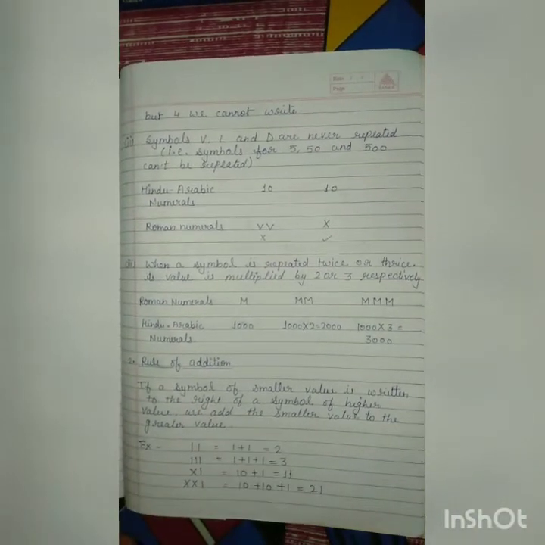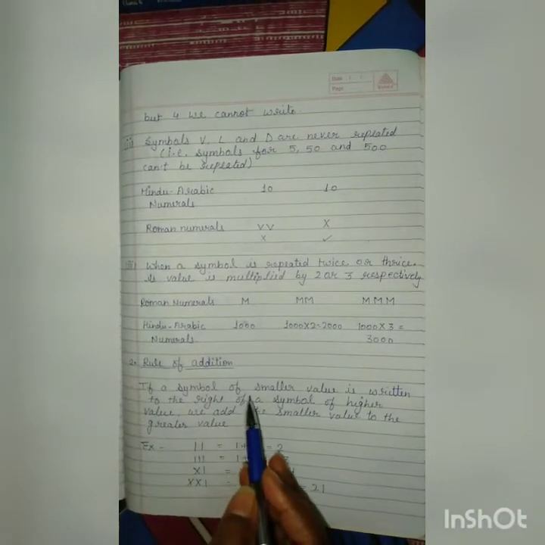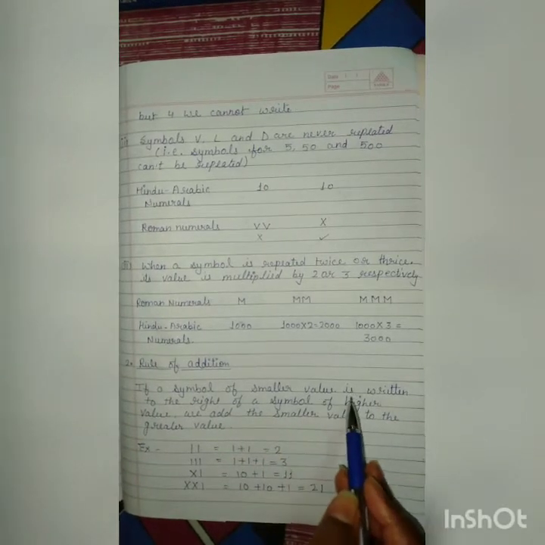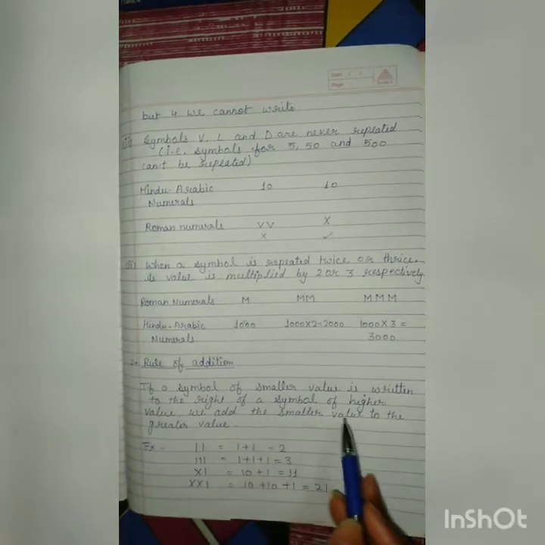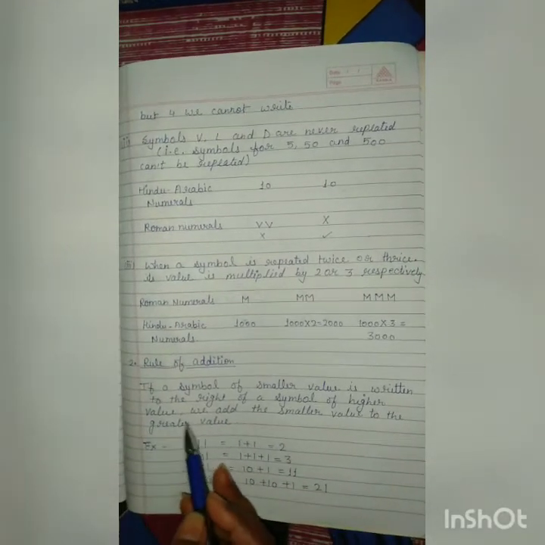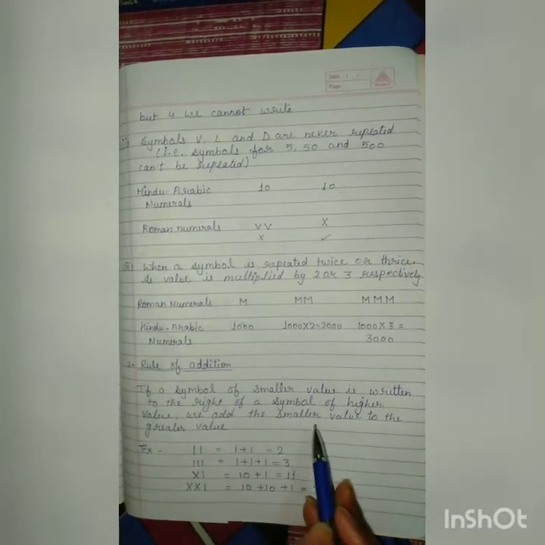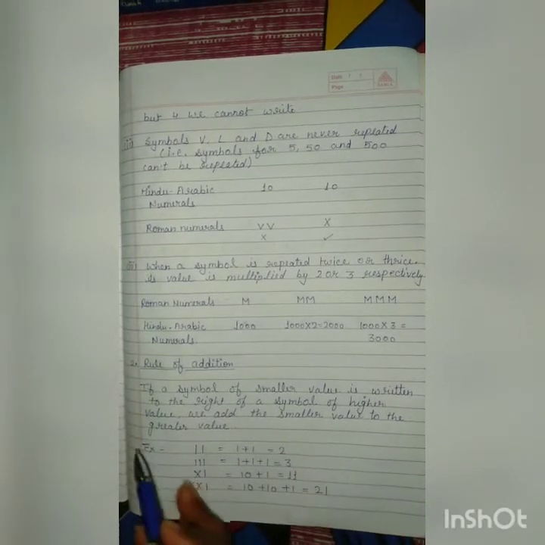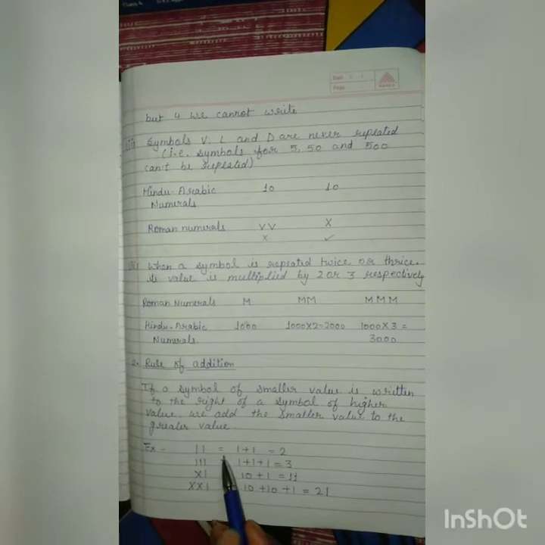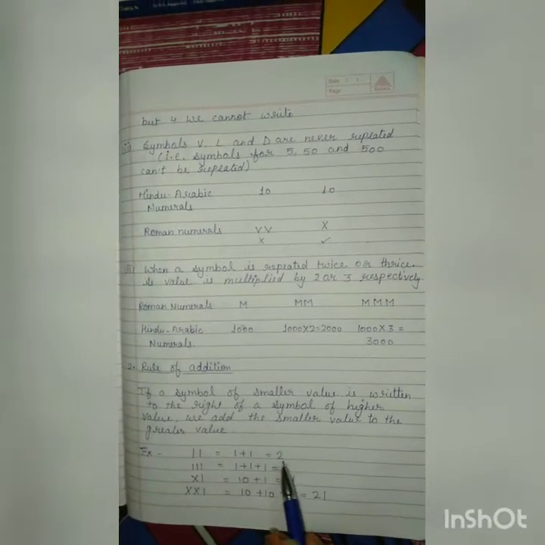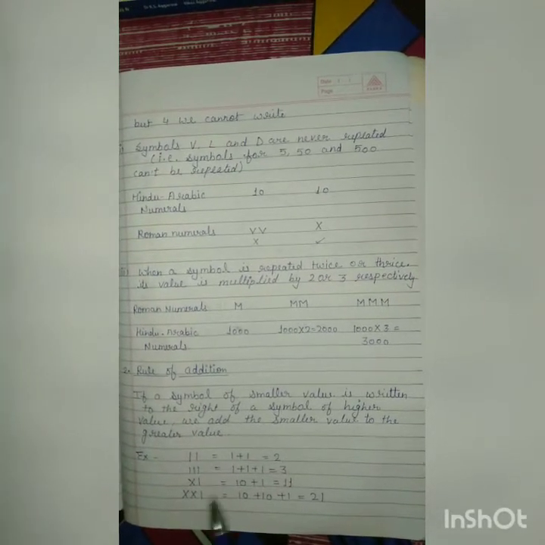Rule of addition. If a symbol of a smaller value is written to the right of a symbol of higher value, we add the smaller value to the greater value. For example, II is equal to 1 plus 1 equal to 2.